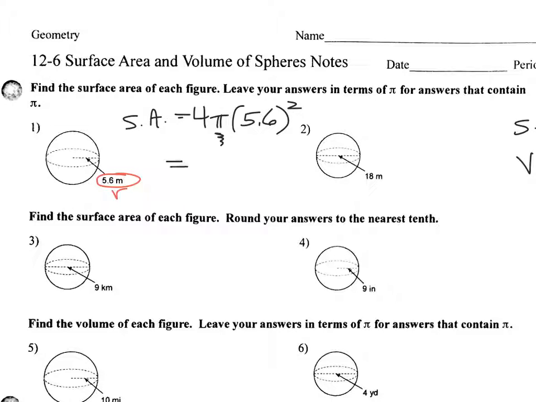But all I'm going to do on the calculator is type in the 4 and the 5.6 squared. That gives me 125.44 pi, and then I put my units, meters squared, because it's area.